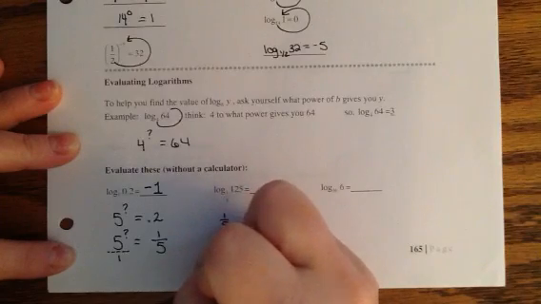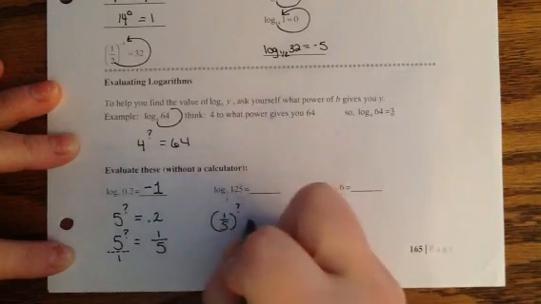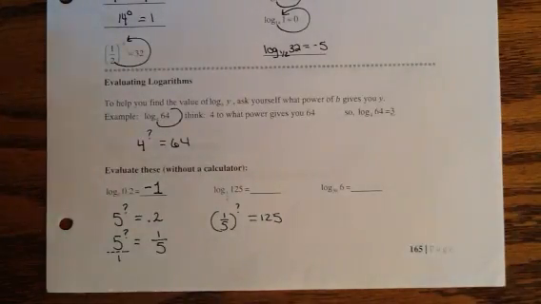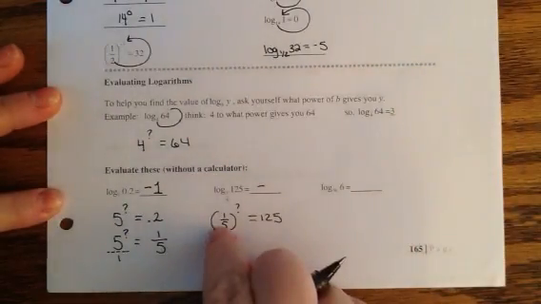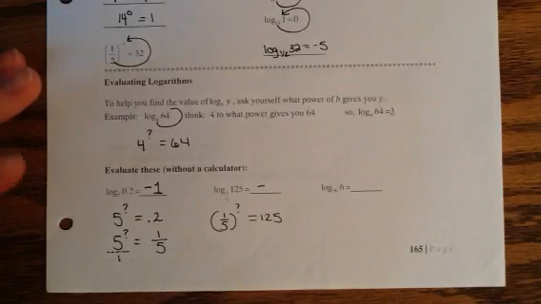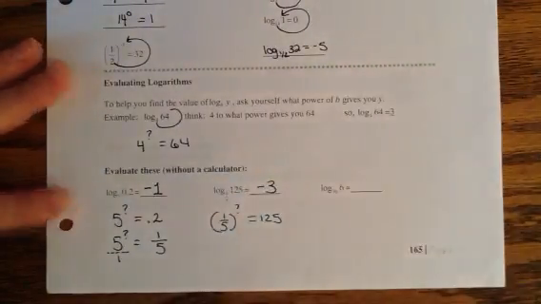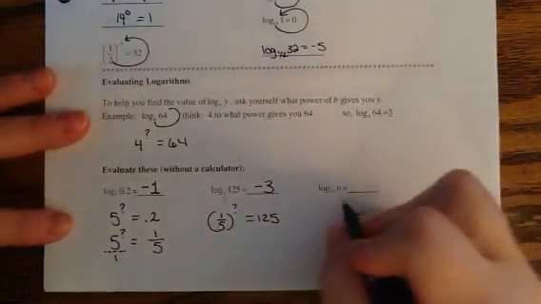So for this one, 1/5 to some magical power equals 125. The first thing you should notice is that the answer is going to be negative because I need to bring the 5 up to the top of the fraction. So now with the negative sign, you brought 5 to the top of the fraction. And so now 5 to what power is 125? Well, 5 to the 3rd. So -3 is my answer.